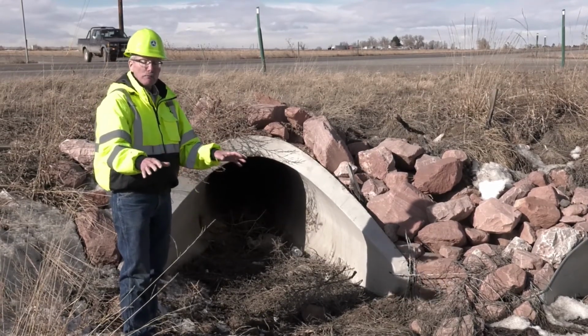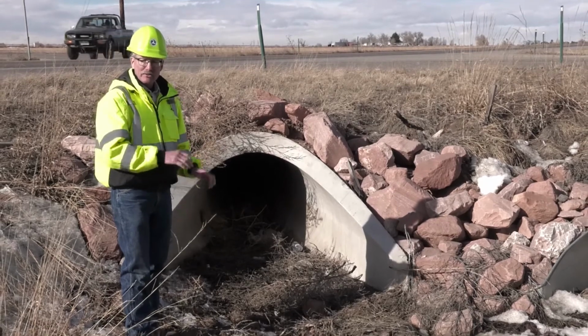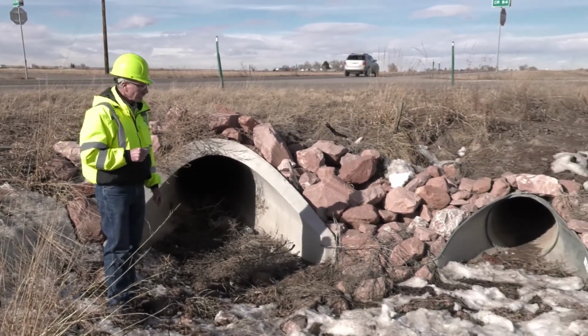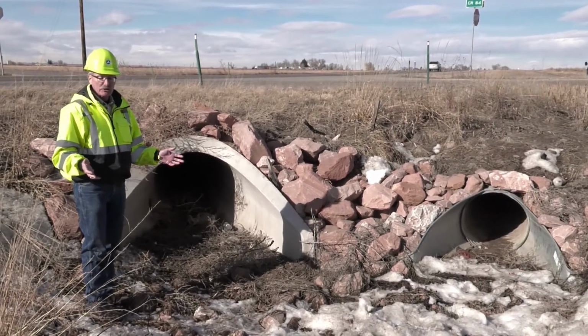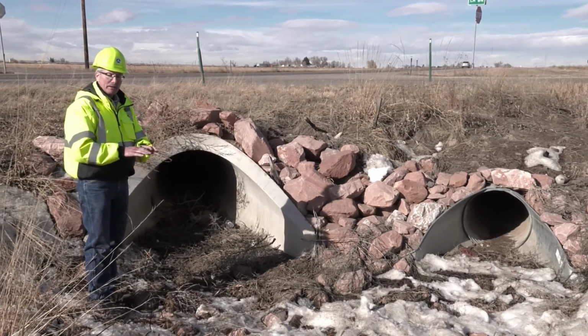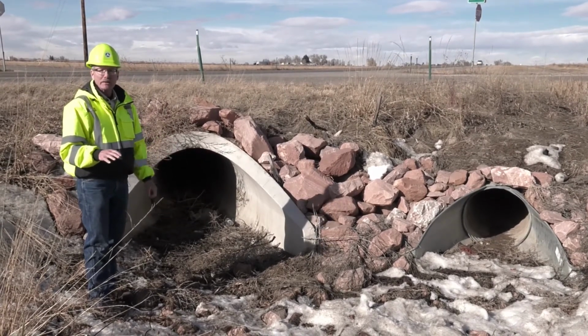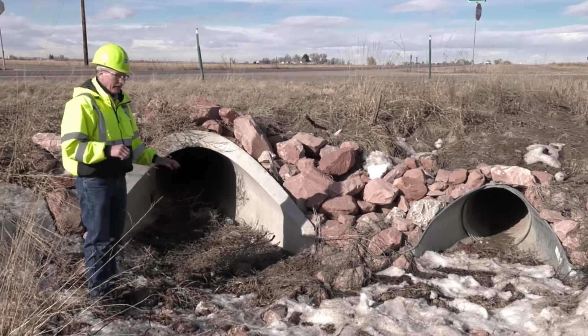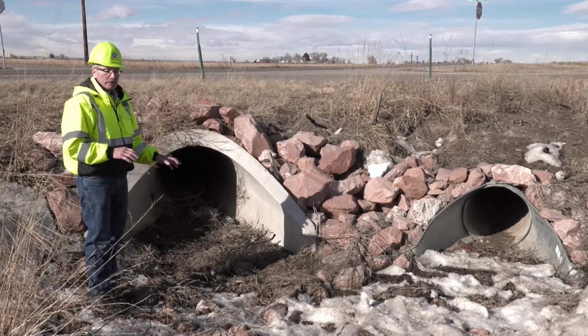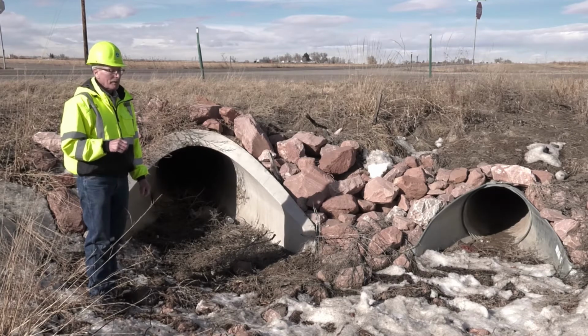At the outlet, we have more riprap, more revetment to transition into the downstream ditch. This rock is in good condition. Unlike at the upstream end, it's properly placed. There's no mounding of the rock above the channel grade or the culvert invert. This is what we like to see when we're placing riprap.